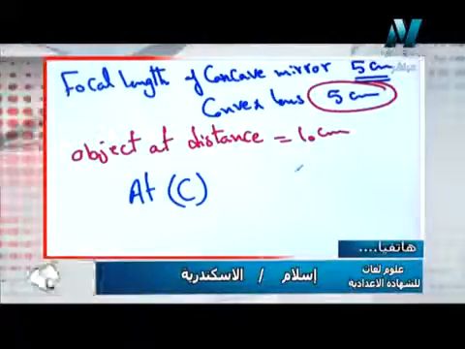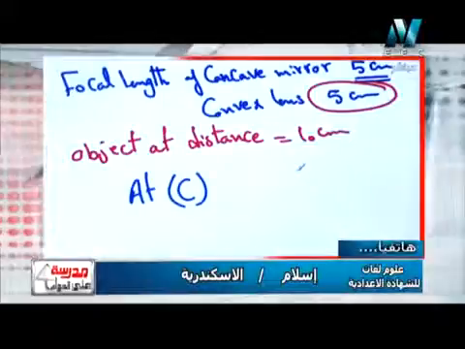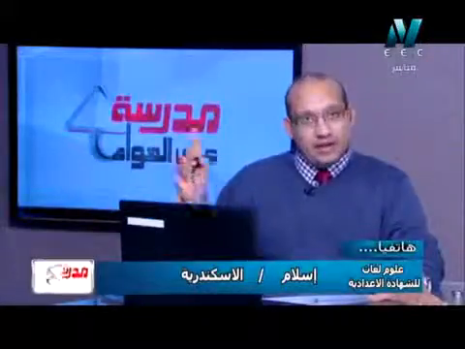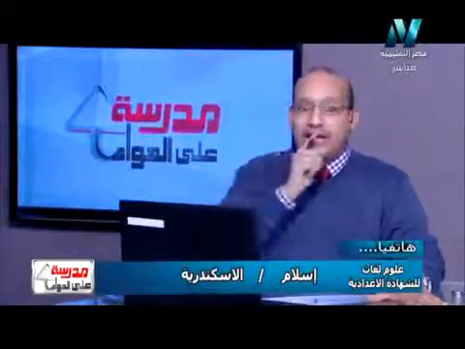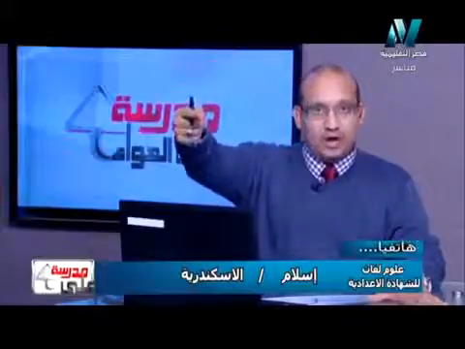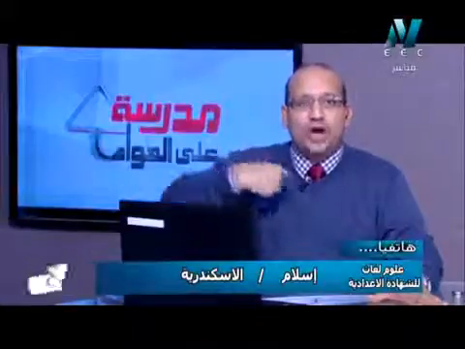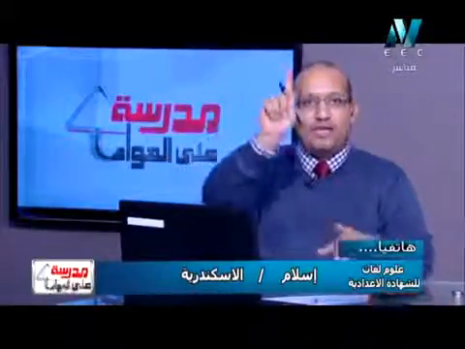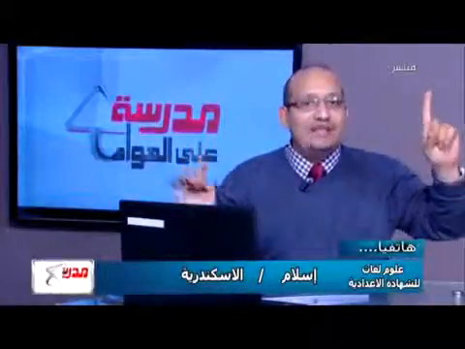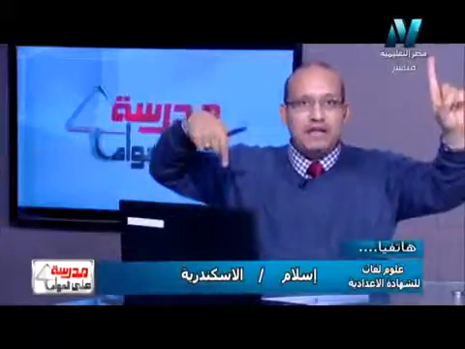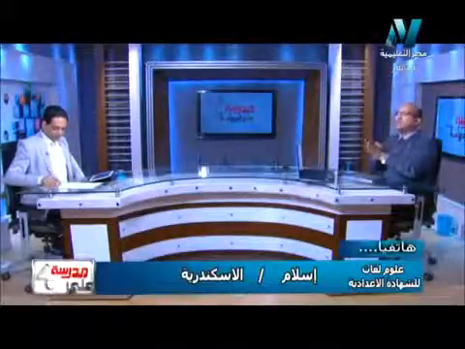In the concave mirror, the distance is 0 because the object and the image are at the same place, one under the other, so no image, no distance. But in the convex lens we have one here and one here, 10 here and 10 here. So the distance equals 20 centimeters.